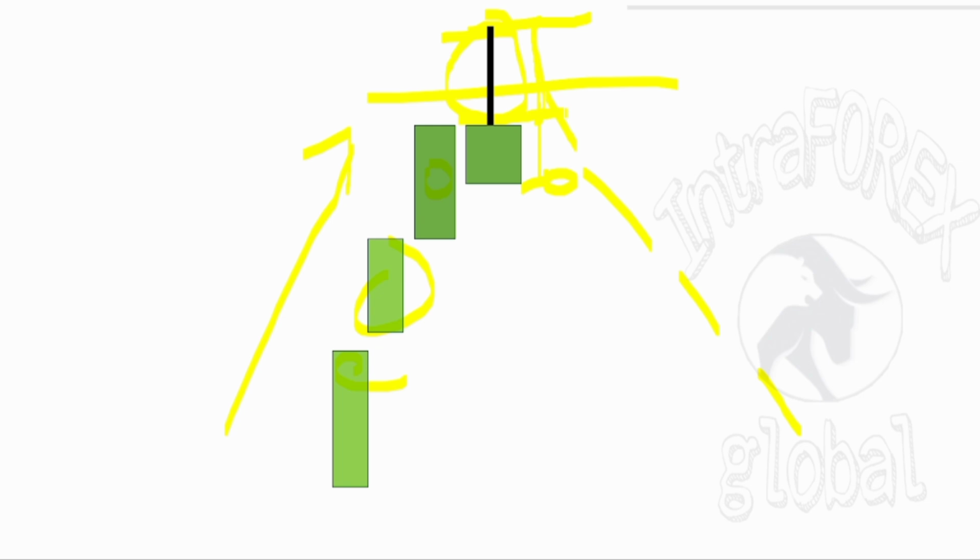So we are saying it's a rejection because the buyers tried by all means to push the price to the upside, and then they were rejected by the sellers, where the price was pushed back to this level right here. This is where the price closed. This is why we are saying it's a rejection.